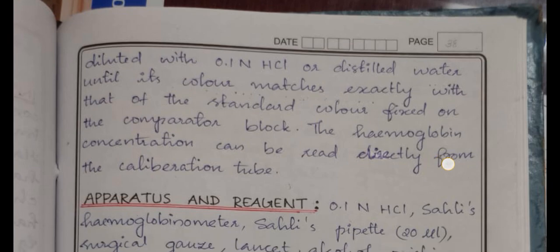The hemoglobin concentration can then be read directly from the calibrated tube.